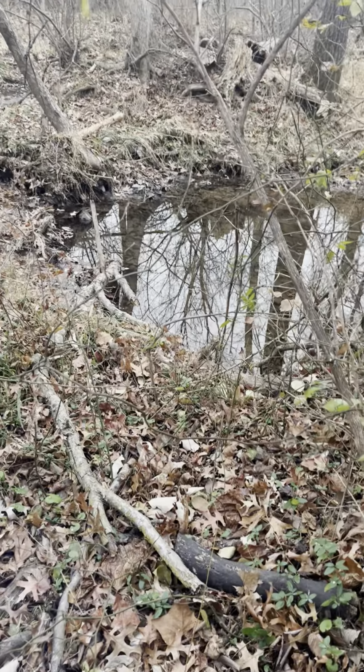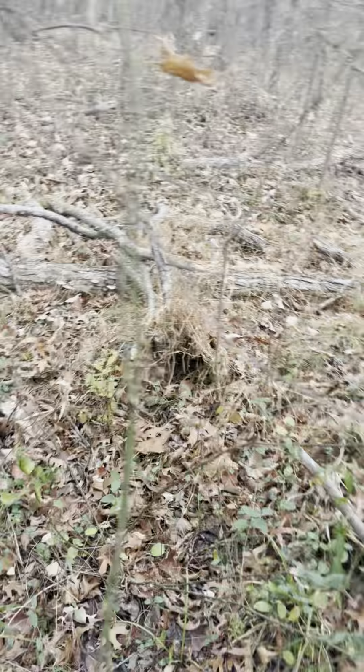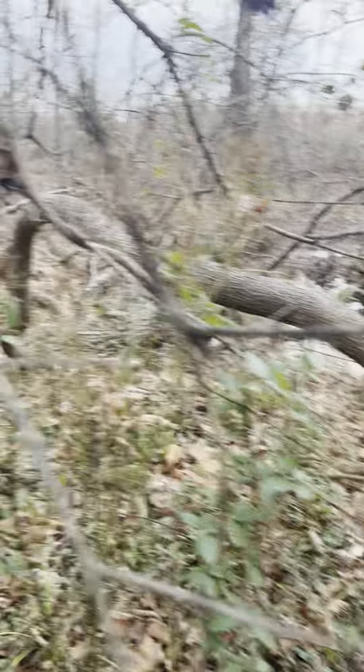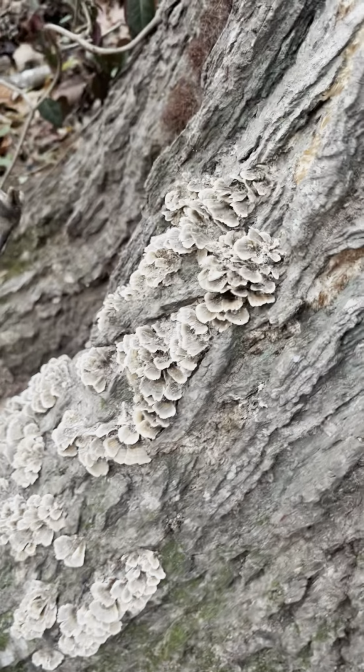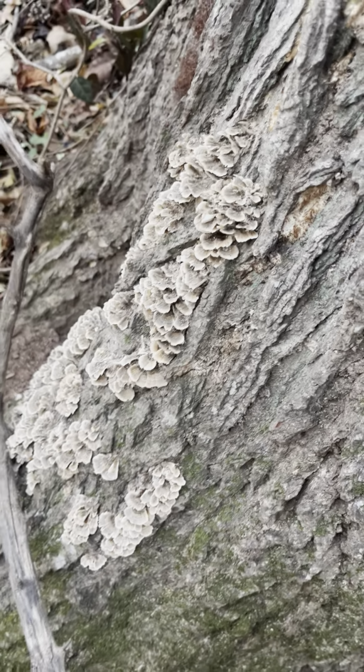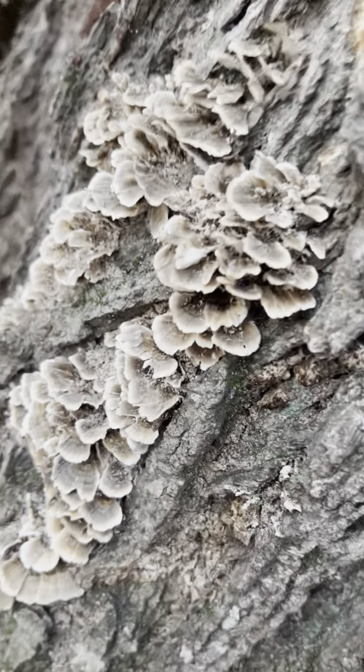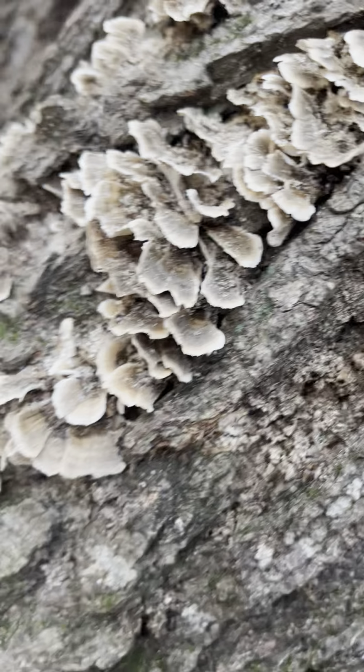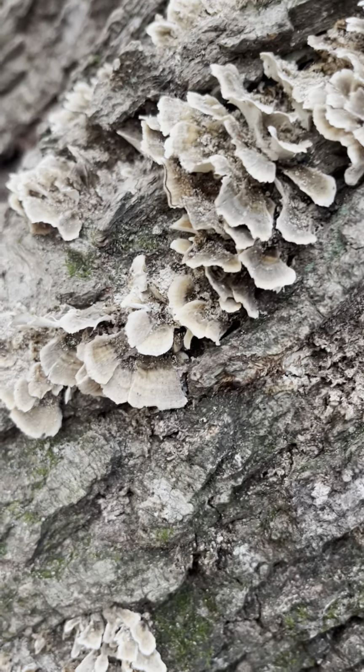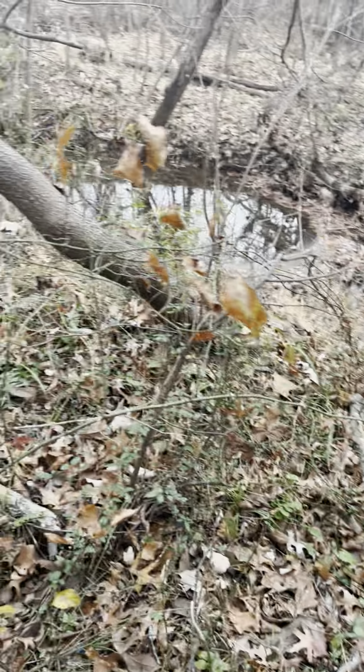Here's the creek. There's lots of vegetation on the floor, a lot of logs and different shaped trees, as you can see right here. A lot of mushrooms. This is Tremidas, genus Tremidas. It's a type of mushroom. I noted it in my iNaturalist app. This is tree skirt moss, and I also listed it.